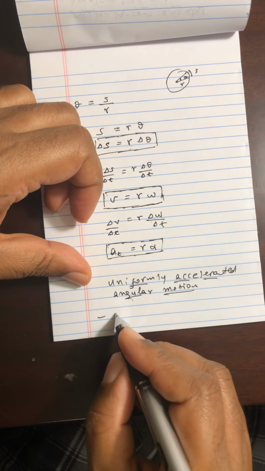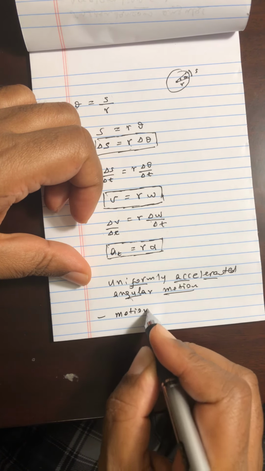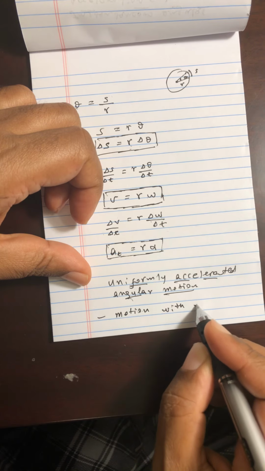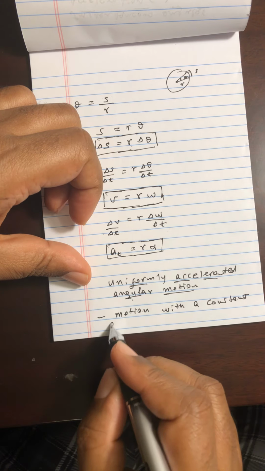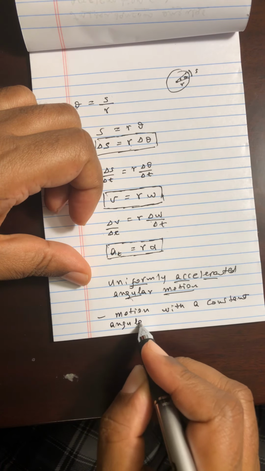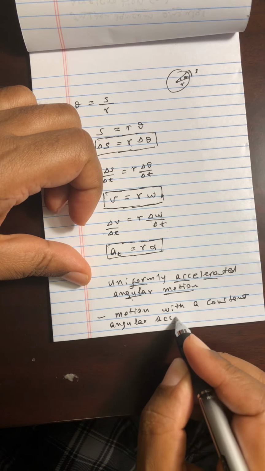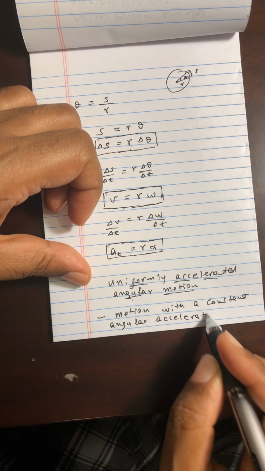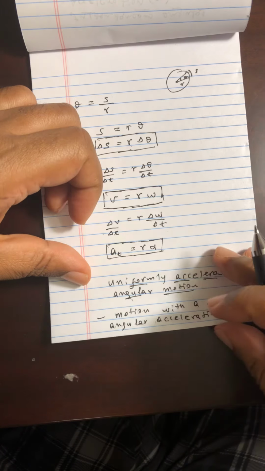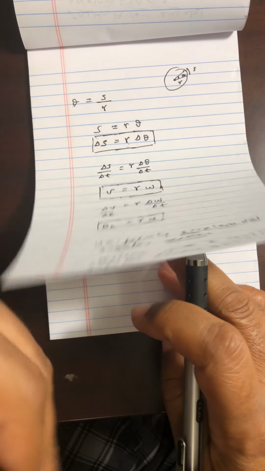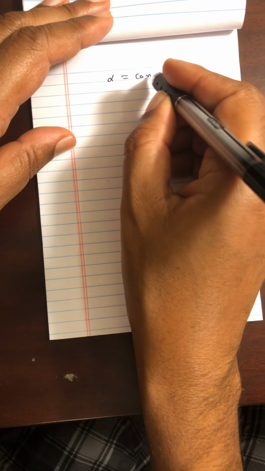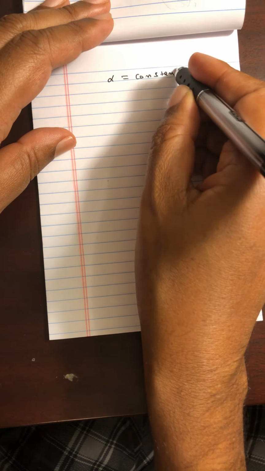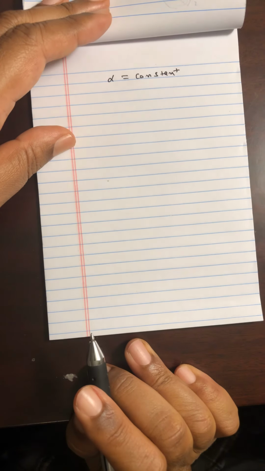So this is motion with a constant angular, or you can say tangential angular acceleration, okay? So that is a motion where alpha is a constant, okay? So for this kind of motion, alpha, or the angular acceleration, is constant, okay?